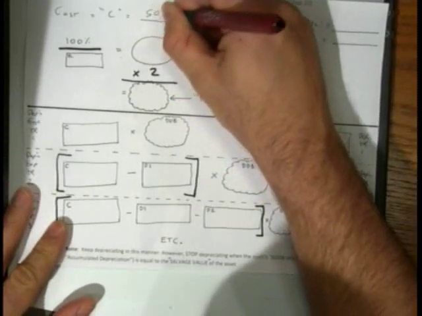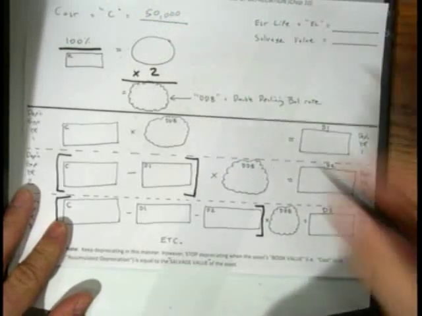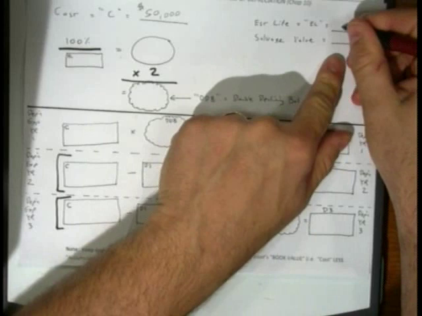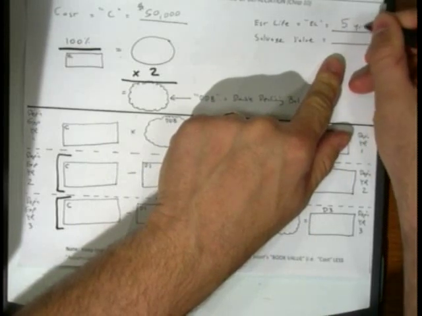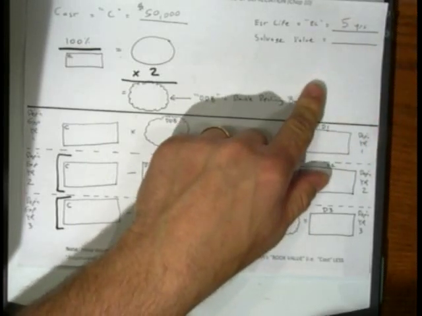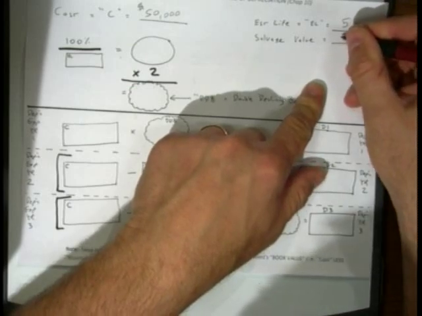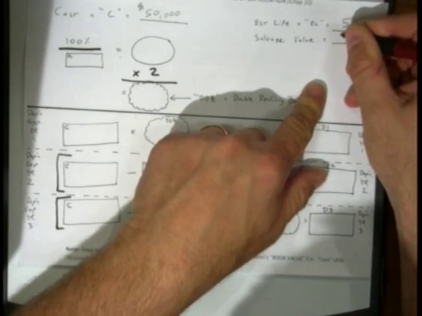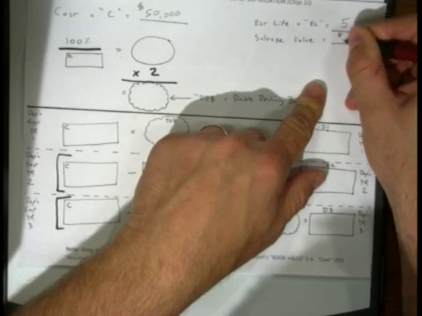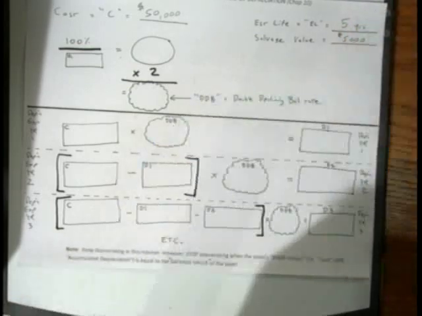Do you remember what the cost was? It was $50,000. Okay? What was the estimated life? 5 years. And do you remember what the salvage value was? Wasn't it $5,000? Somebody double check it. Okay.